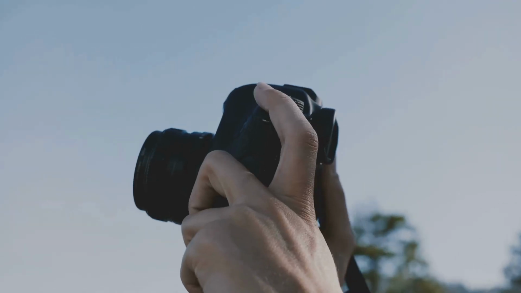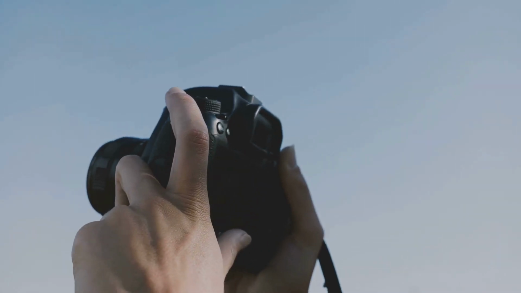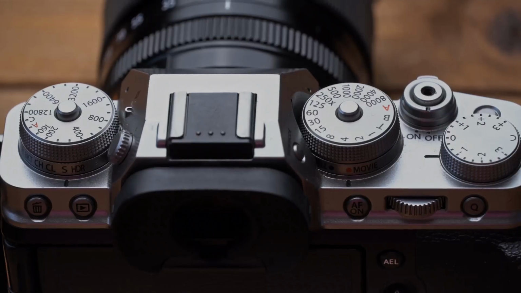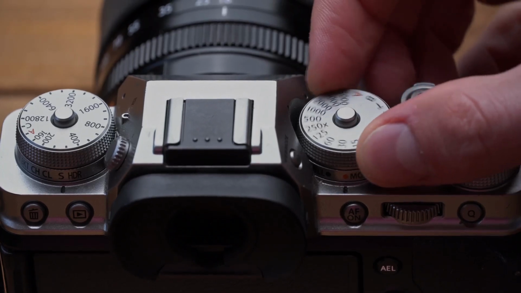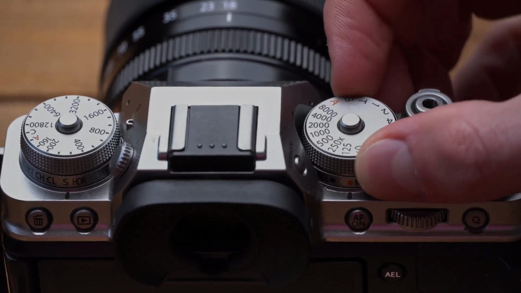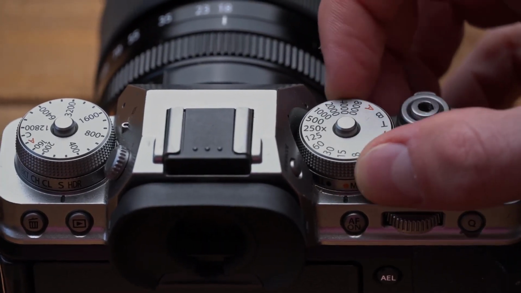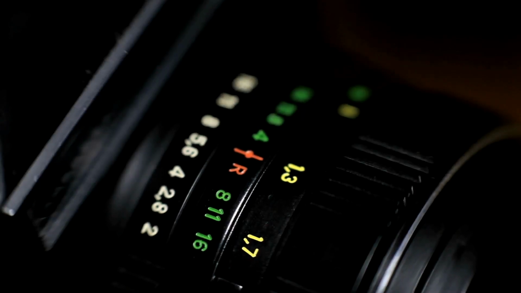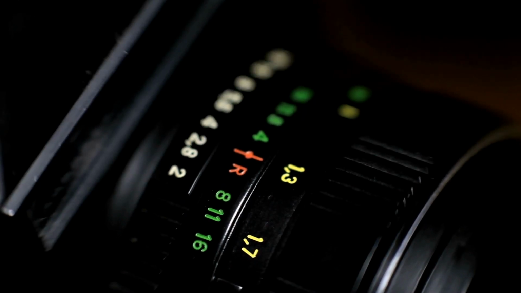EV, or exposure value, is a number that represents a combination of a camera's shutter speed and F number. It provides a measurement of the brightness at a particular location. WB, or white balance, is the process of removing unrealistic color casts so that objects that appear white in person are rendered white in your photo.